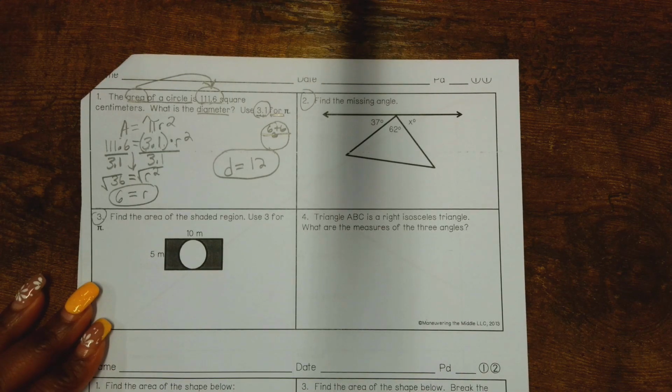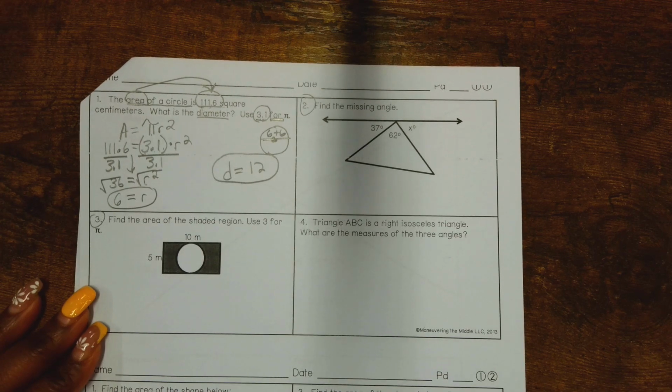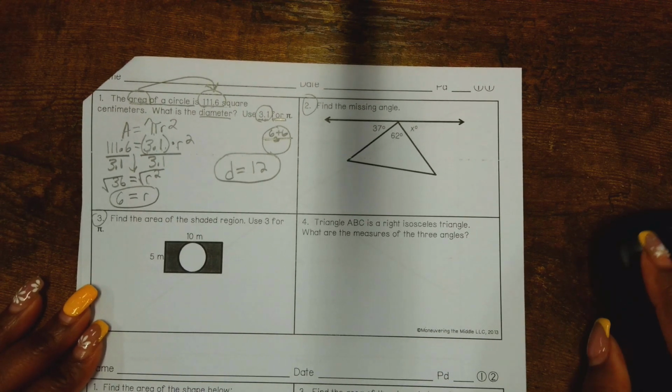I'm going to pause for the calls. You do need a calculator for this particular question. I'm going to give us a minute or so to get a calculator.